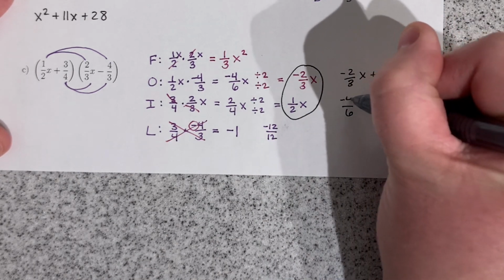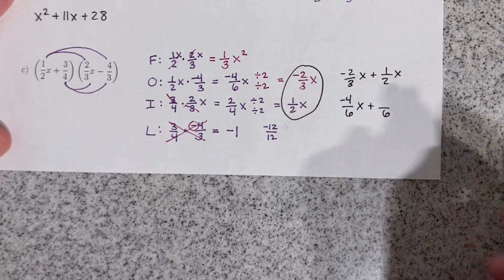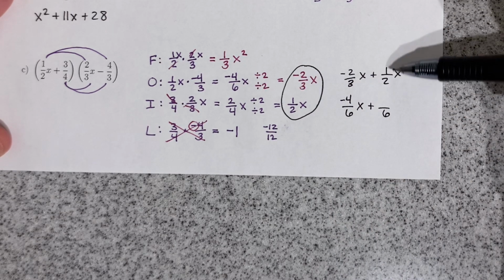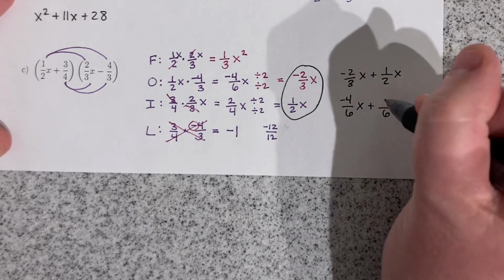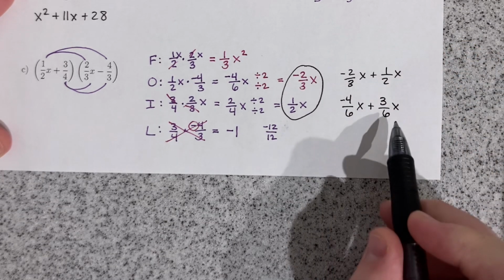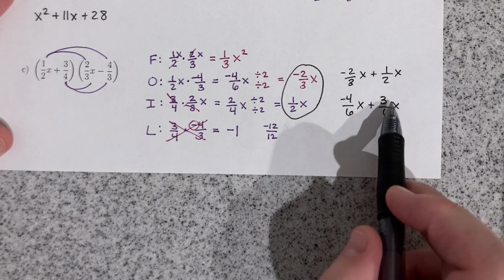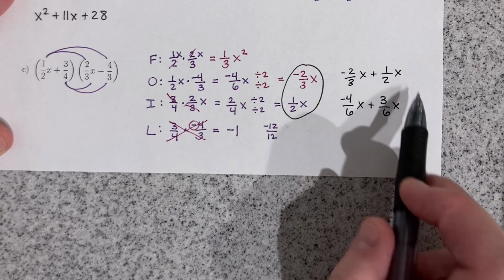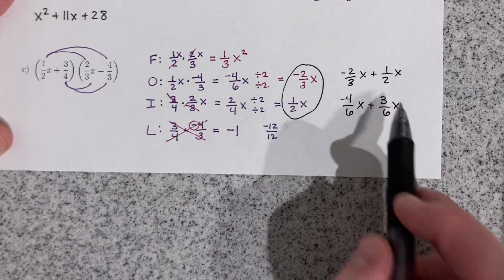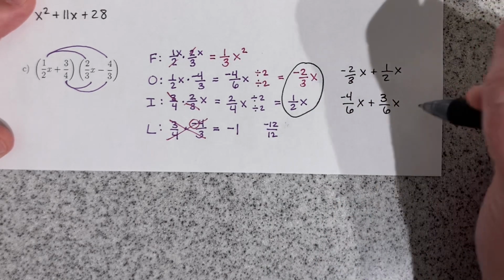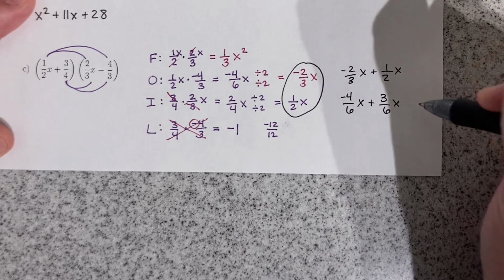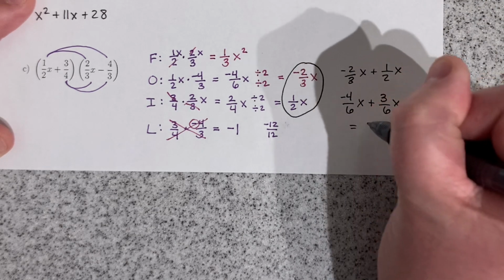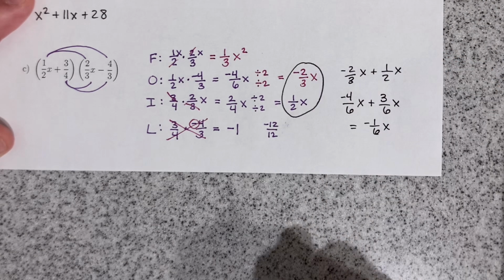So this would be negative 4 over 6x. 1/2 out of 6 would be 3 over 6, because 3 out of 6 is the same as a half. Or think of it as multiplying by 3 to make the 2 into 6. So we got to multiply 1 times 3 on the top. And that gives us negative 1/6 x.